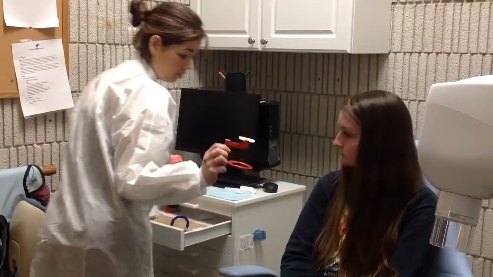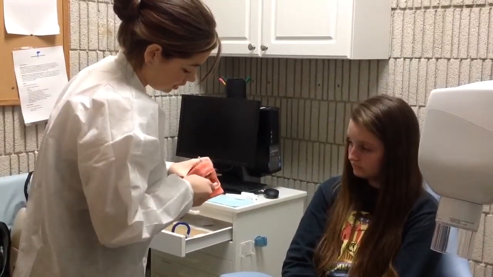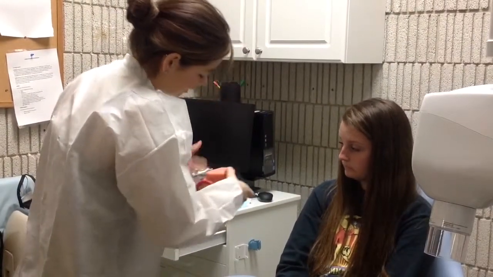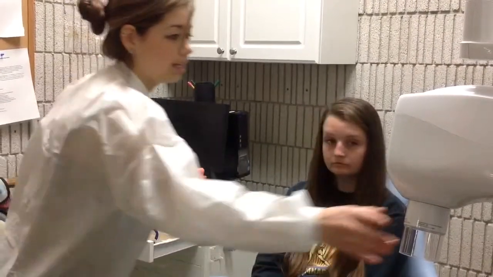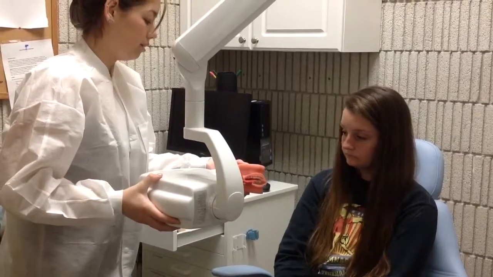And then we have the same one, it just looks a little different. This one's red, and this is to take the pictures on the side. See how you're going to bite down? Mm-hmm. So you just bite down just like this. And this little ring is going to touch your cheek. And again, my camera points right there. All right? Mm-hmm.